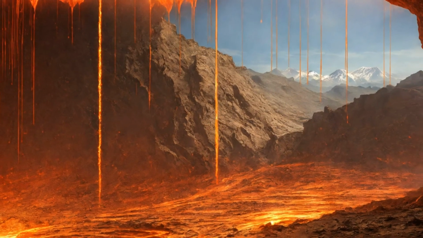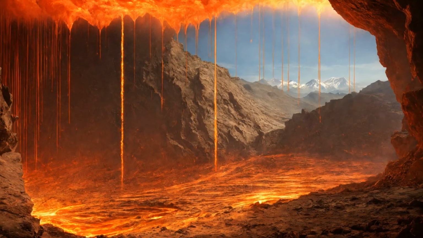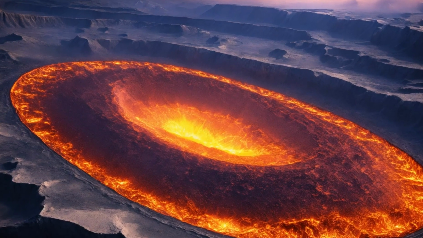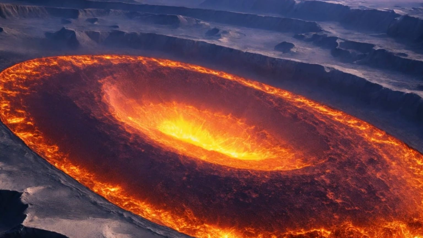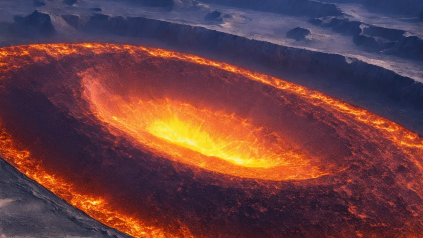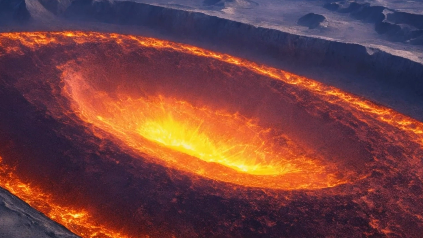In conclusion, unveiling the secrets of Earth's interior is a multidisciplinary effort, employing advanced technologies and innovative scientific approaches. The information gleaned from these studies is vital for understanding the Earth as a dynamic, evolving planet and for preparing for the geological challenges it presents.